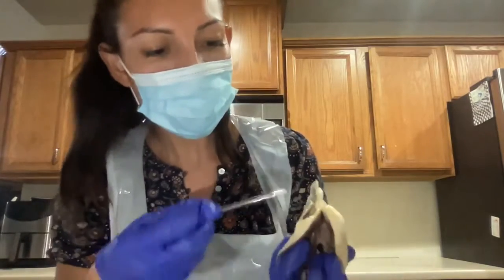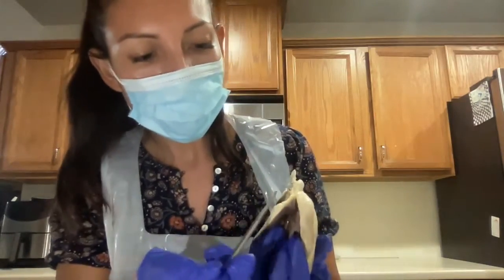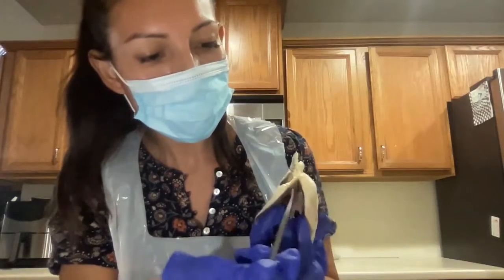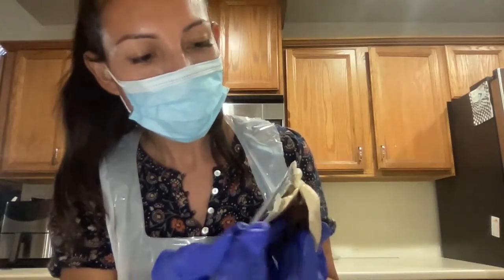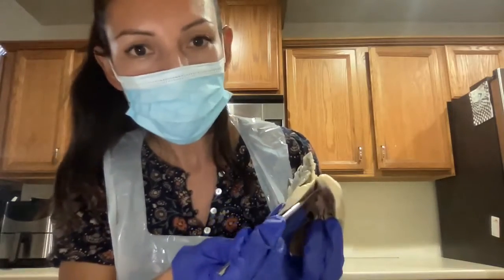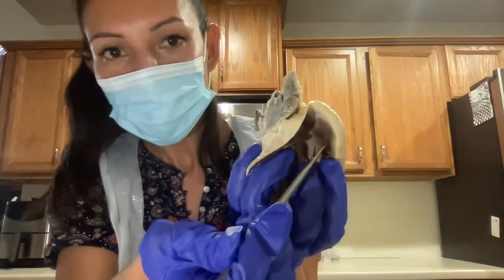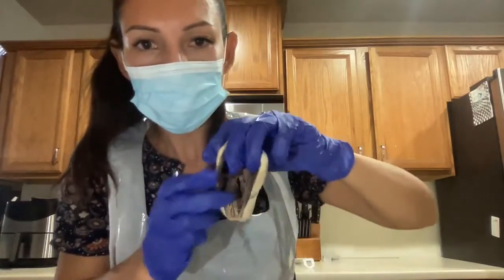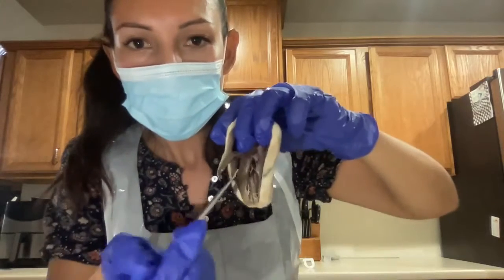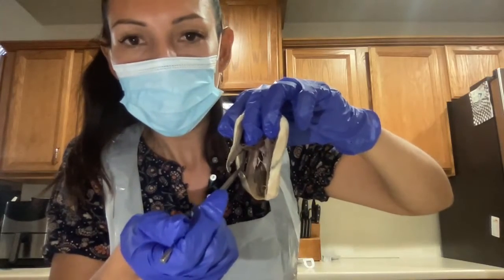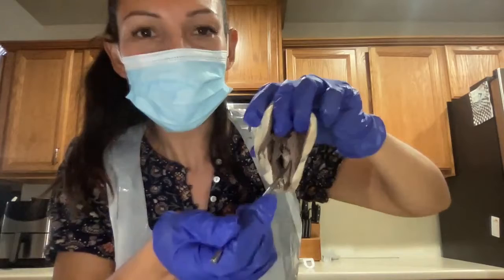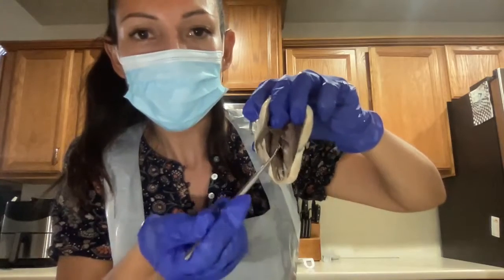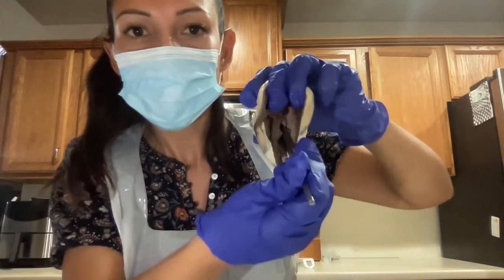And here is the right auricle right here. Okay, right atrium right here. Okay, and now I'm going to hold it from the top to focus on the bottom. Okay, then here is the right ventricle. Okay, the tricuspid valve in here.